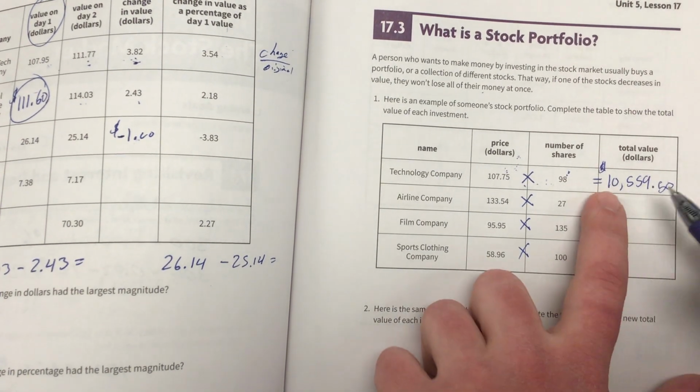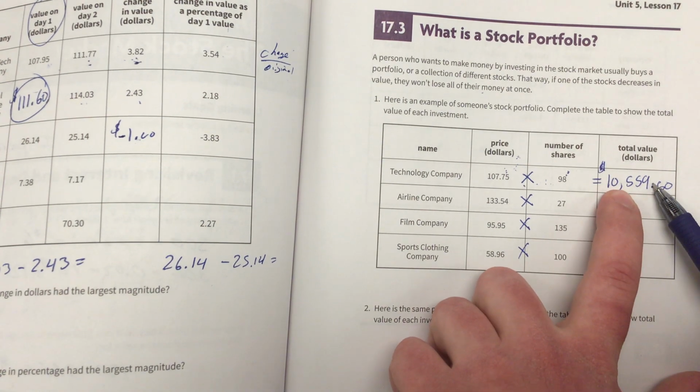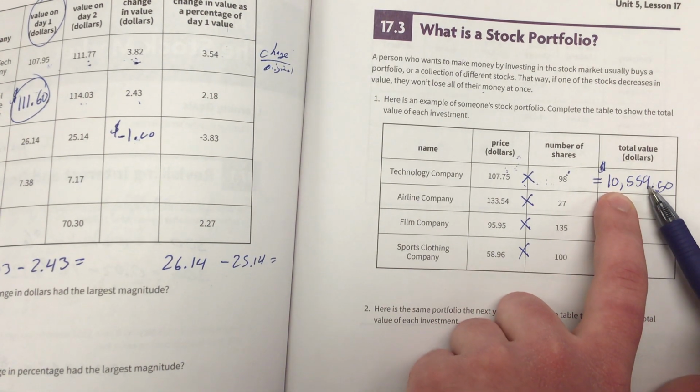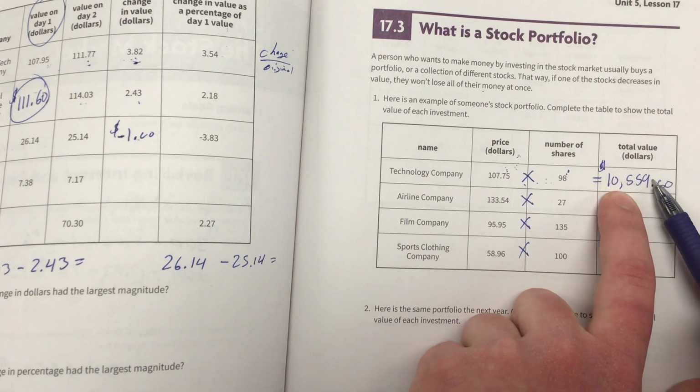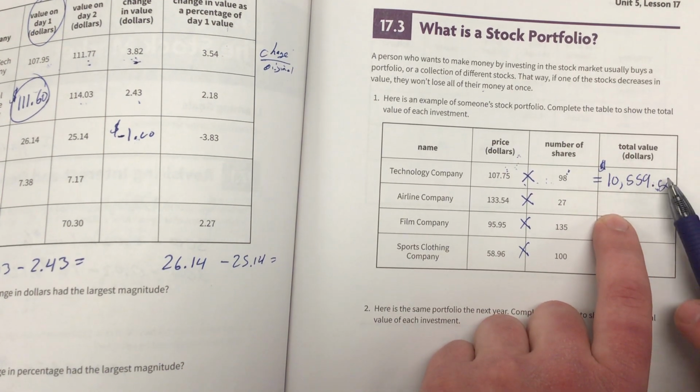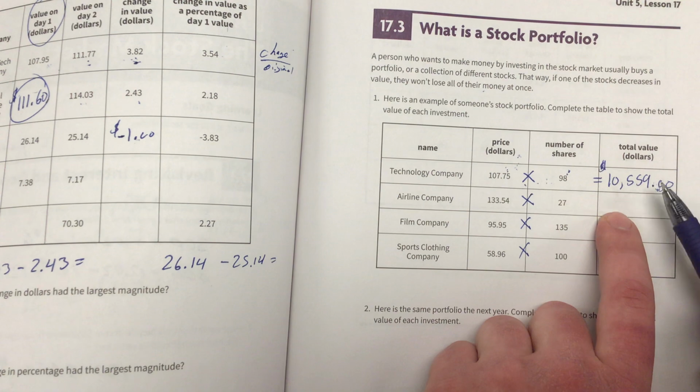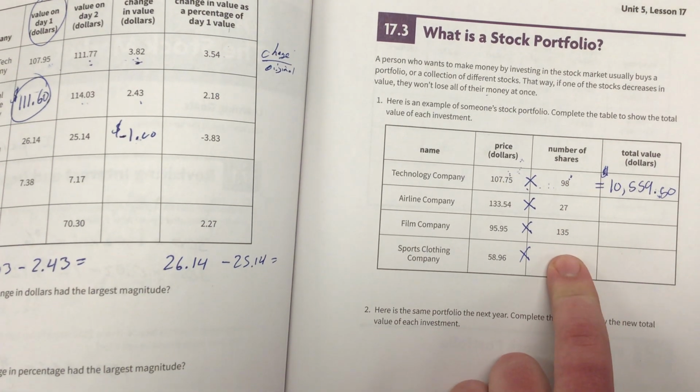$10,559.50 is what you should get in that one. What is it? 10,500. Yep, that is right. I was over. Alright. 10,500.